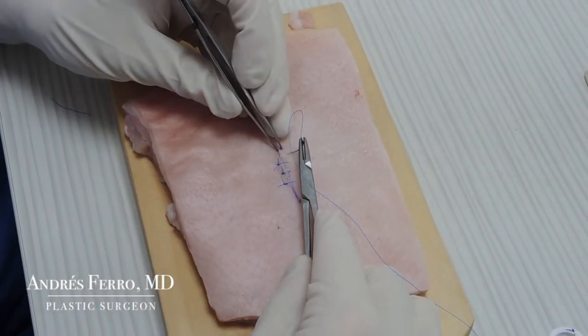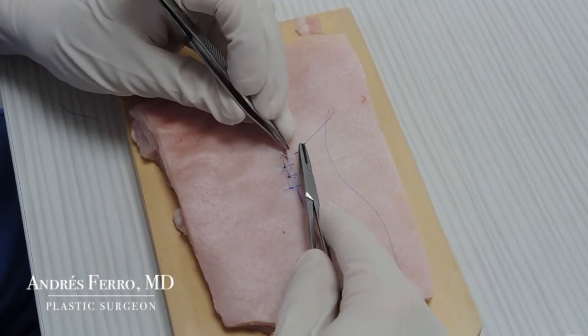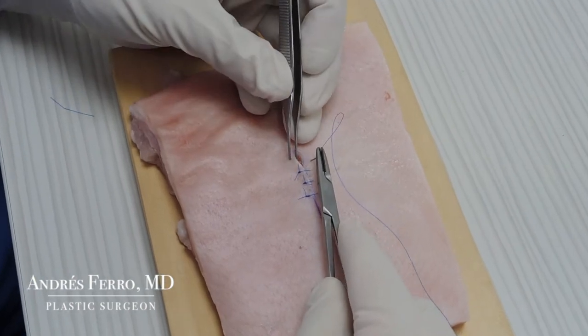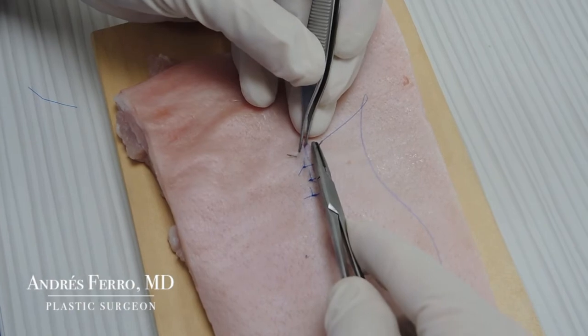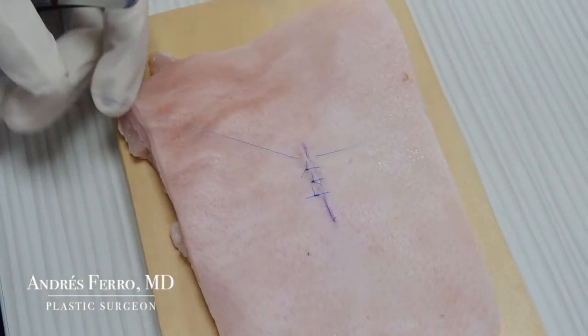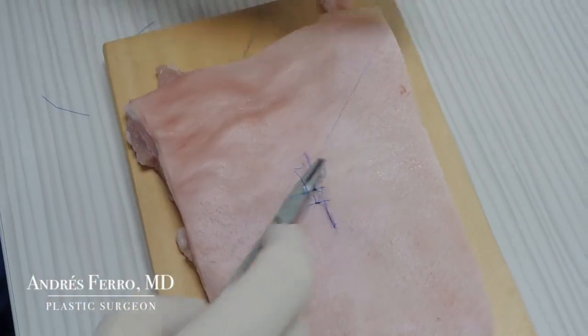Continue closing the wound, doing separate stitches, entering high in the highest edge and elevating the lowest edge in order to find the correct place to insert the needle and level the wound.